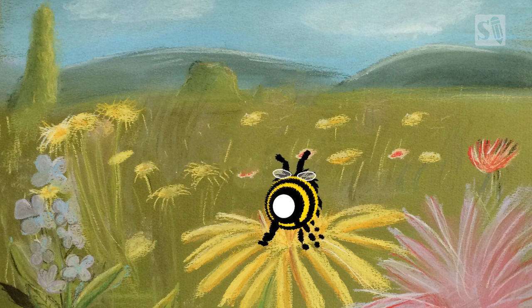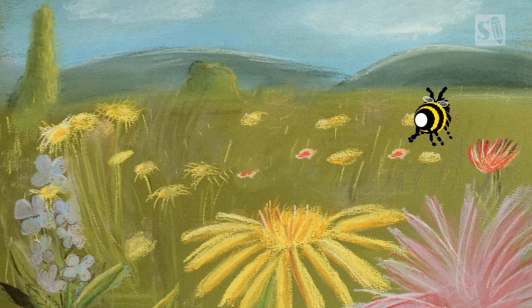So in this way you can animate a bumblebee by using smart bones in Anime Studio.